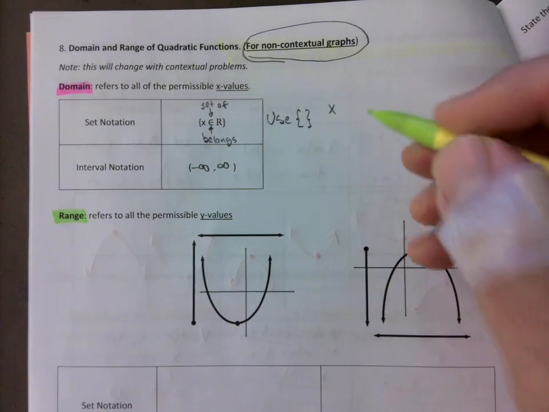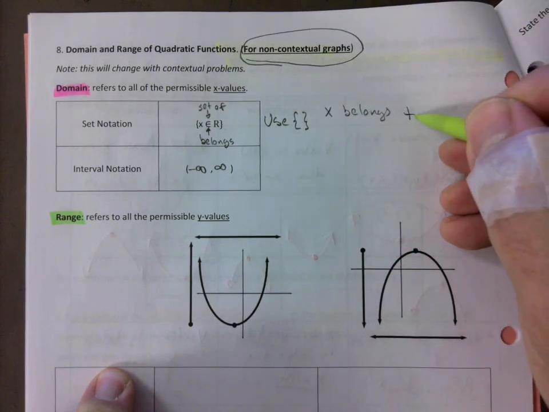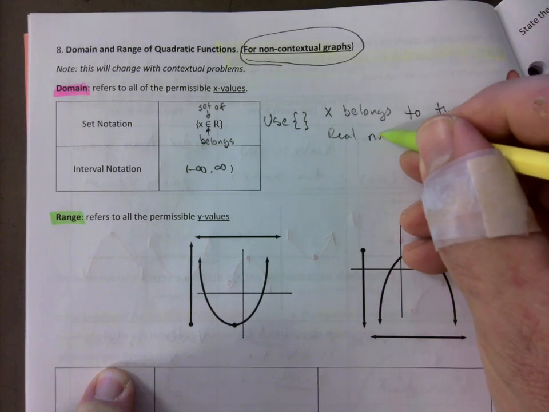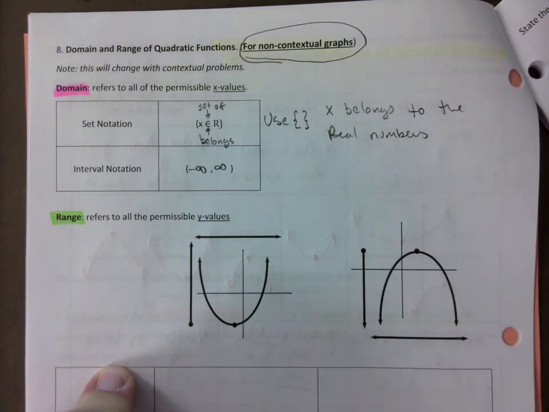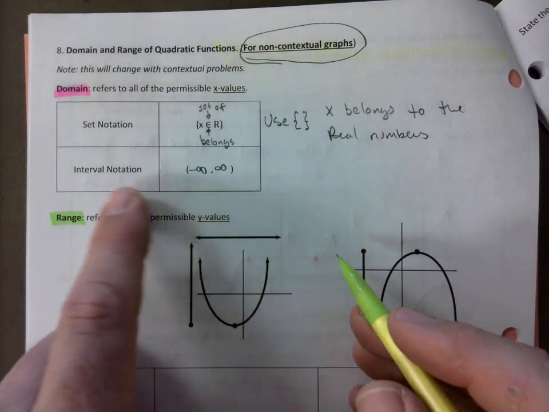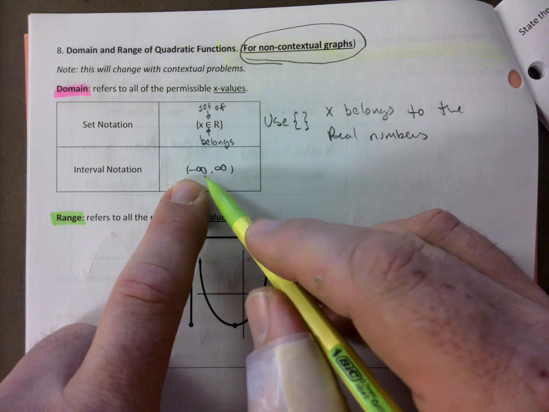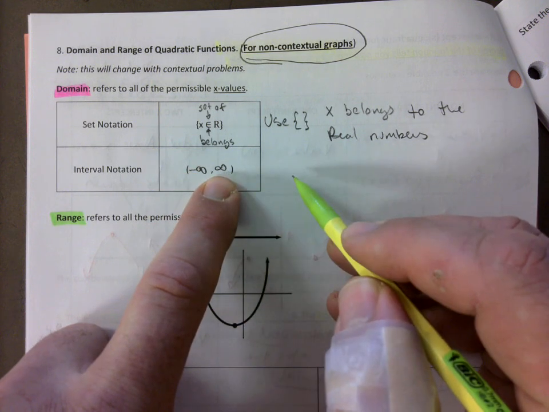Let's just write this down. x belongs to the real numbers. That's what that is saying. So real numbers are basically everything. Everything you can possibly think of belongs in the real numbers. So it could be decimals, fractions, roots, it doesn't matter. And the interval notation is saying everything, like the x values, you can go as far back as negative infinity all the way to positive infinity.